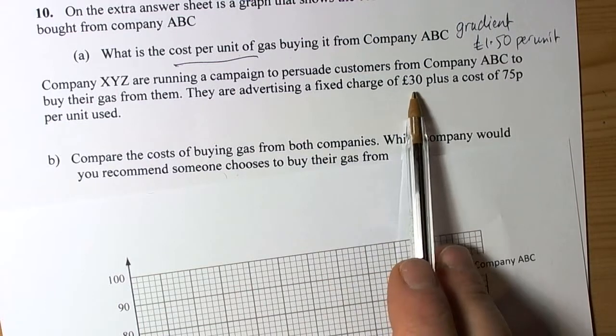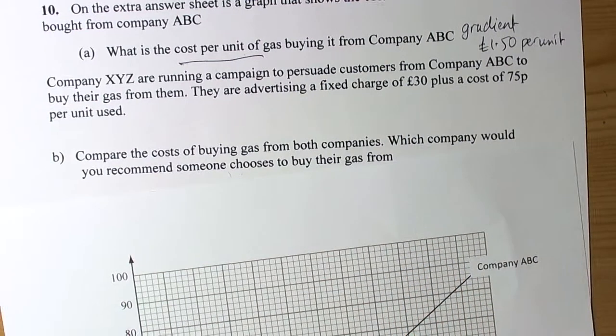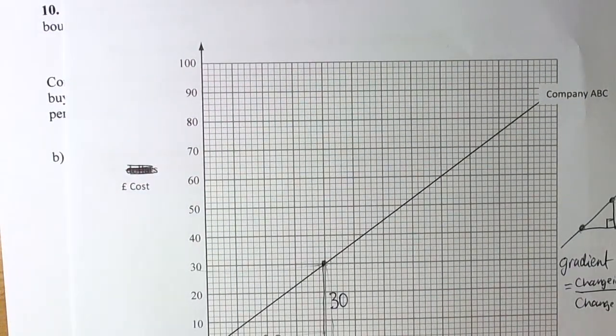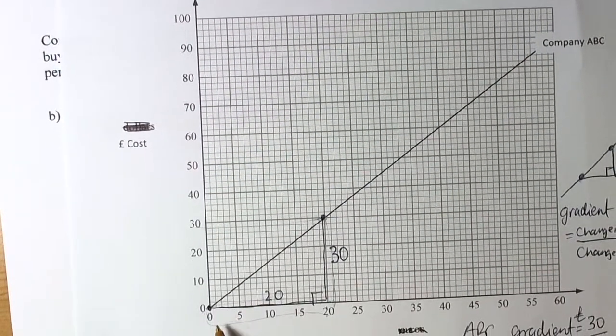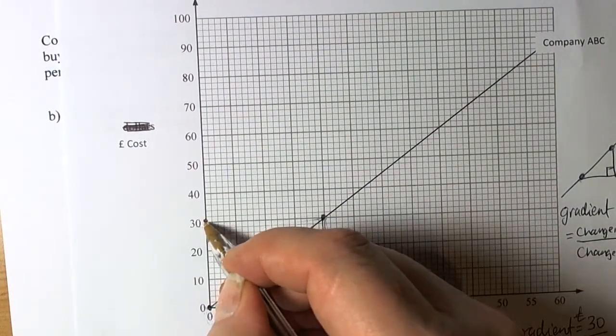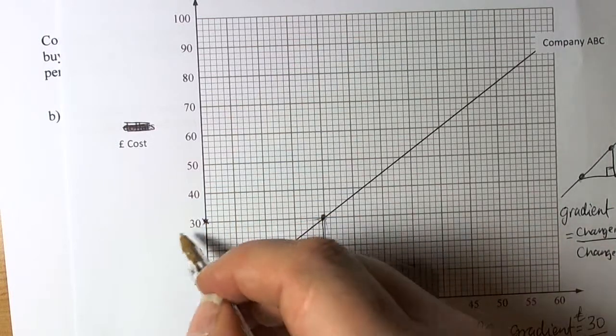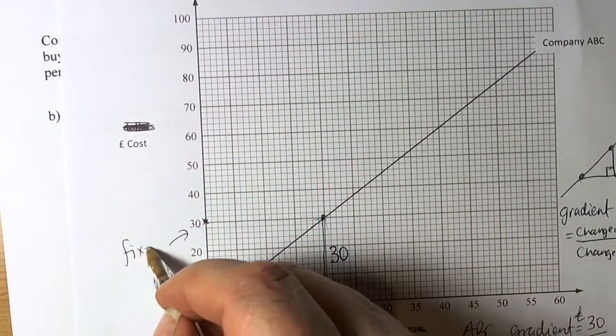So we've got a fixed charge of £30 for this company, so we've got to realise what that means. It means when you've got no units, they're still going to charge you £30. It's a fixed charge for being part of that company. So that's where we put the fixed charge.